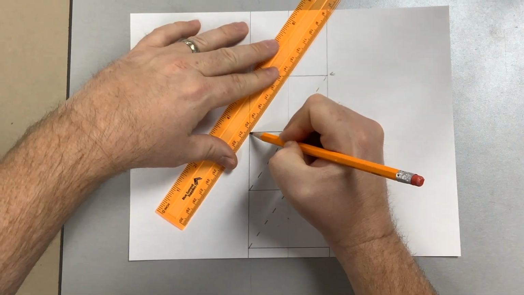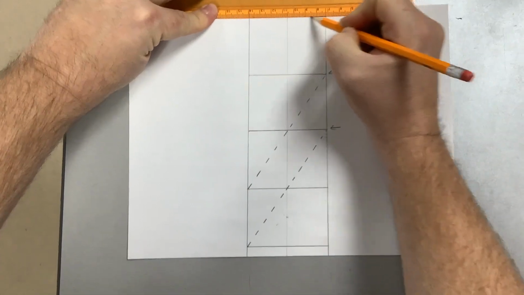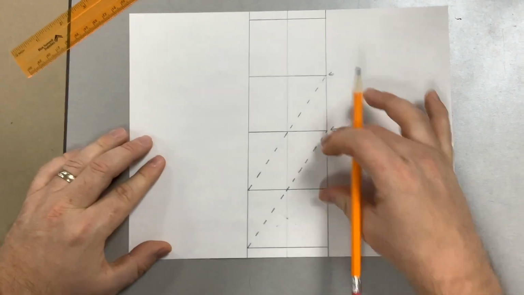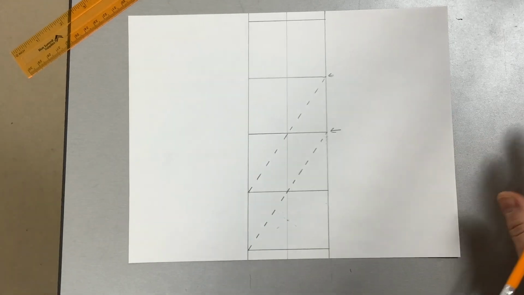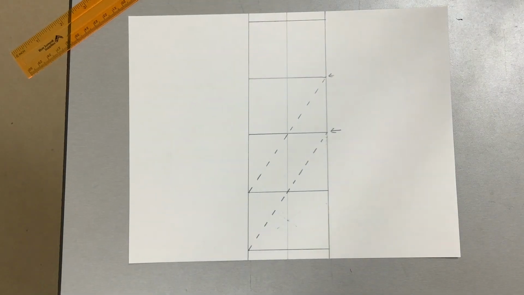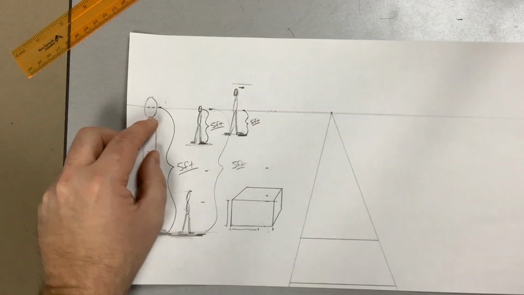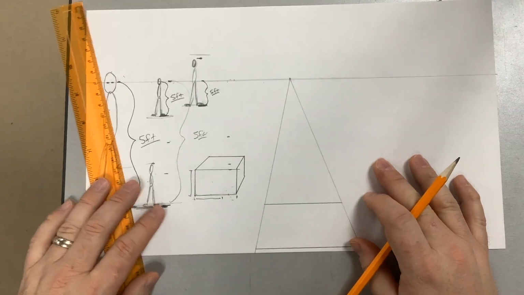Now, as you get better at it, I could just kind of skip to that point, right? There we go. So these are all, in theory, identical, and I didn't do any measuring with my ruler to achieve it, okay? So let's come back to our picture here, and we're going to put this into practice.